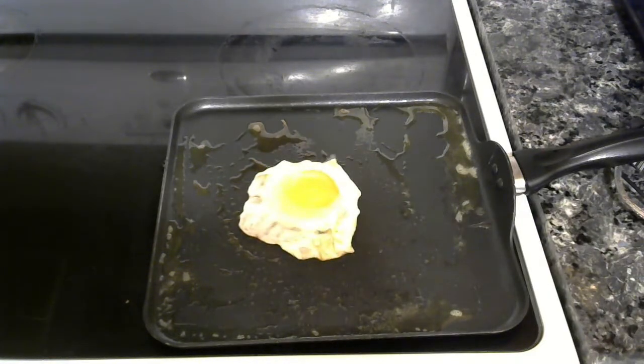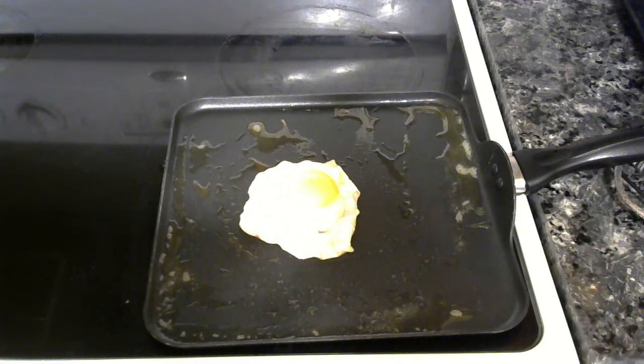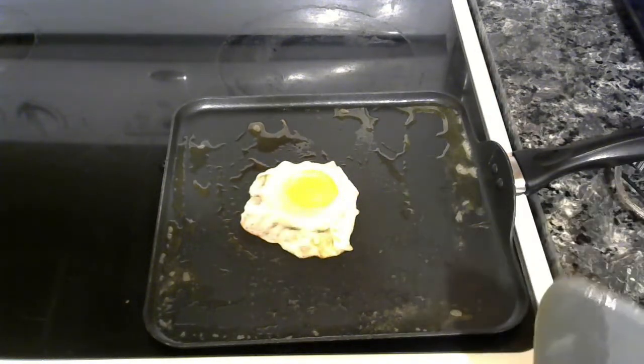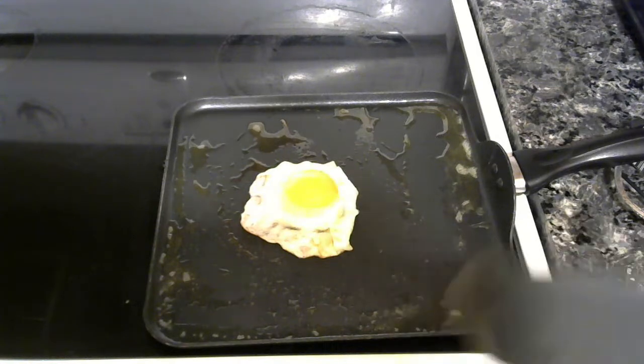Now, as my egg is cooking, think about, okay, with the water, what happened with the water, and what changes occurred. Can we take that water, can we collect what is left over from what happened to the water? Can we collect that and turn it back into water?